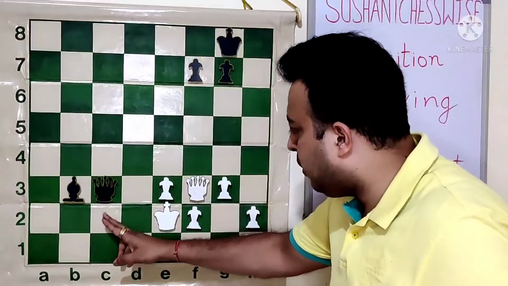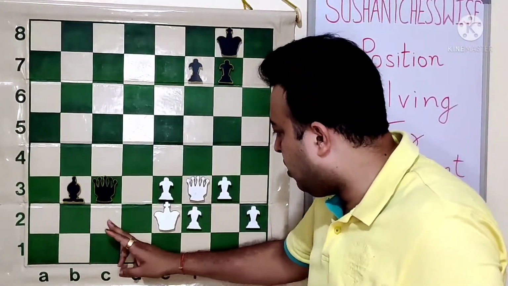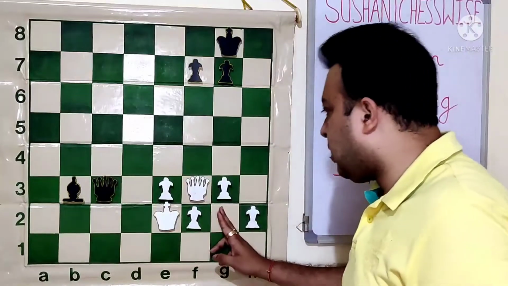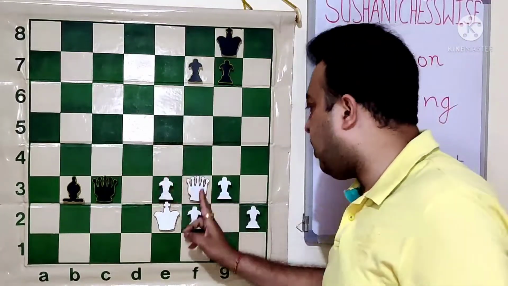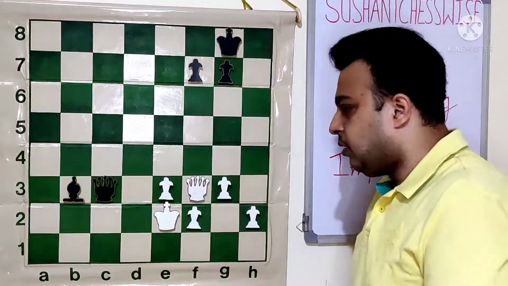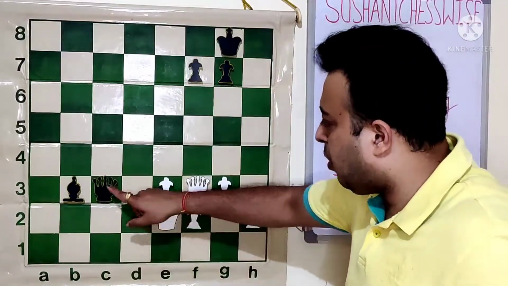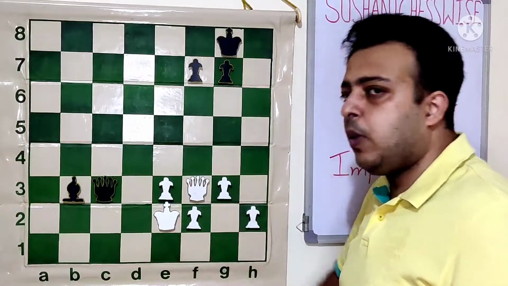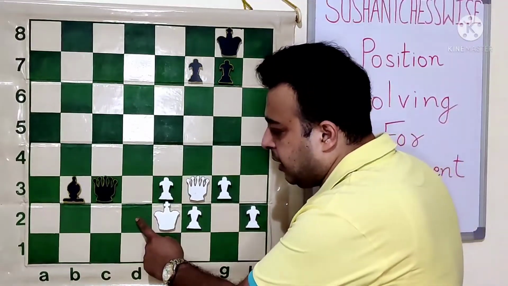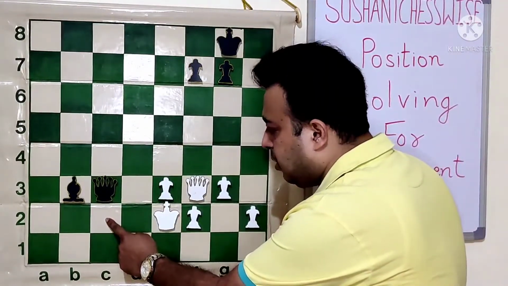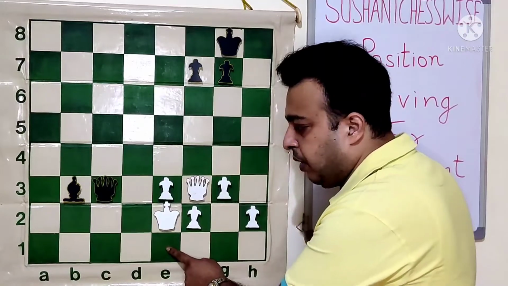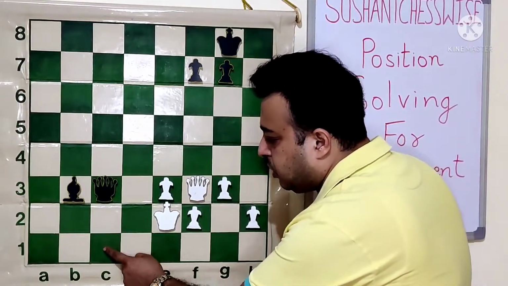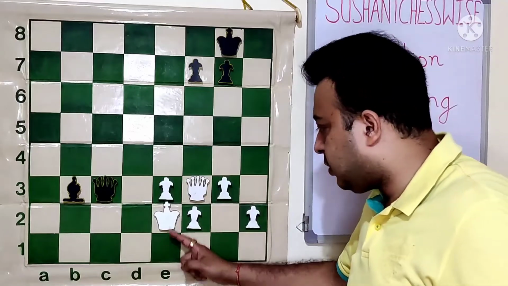So after the moves queen c2, king f1, bishop c4 check, kg2, we can't play bd5 because of queen takes d5. So let's go to the move qc4 now. After qc4 check, the king has a choice between d2 and d1. So after kd2, queen c2 check, forcing the king to go to e1. Then qc1 check, again forcing ke2.